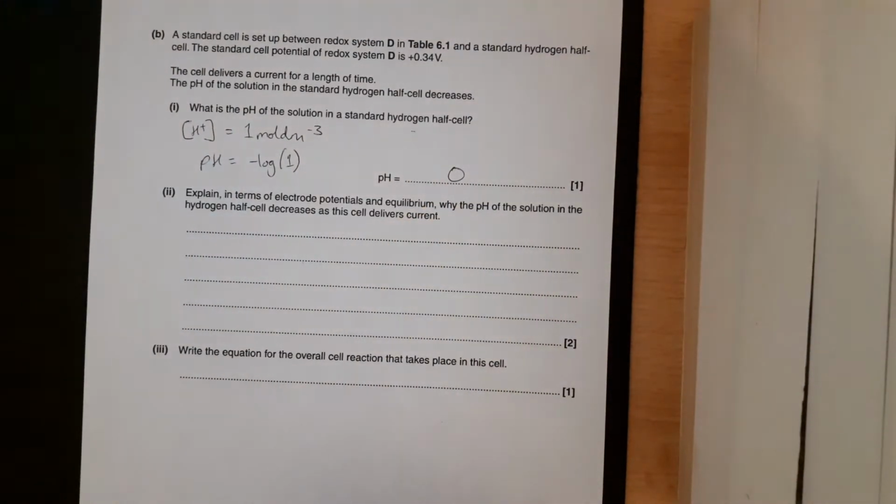Then it says, explain in terms of electrode potentials and equilibrium why the pH of the solution in the hydrogen half cell decreases as this cell delivers current.